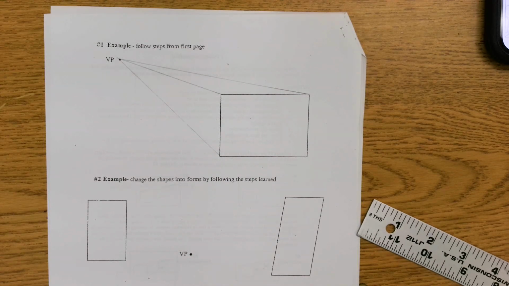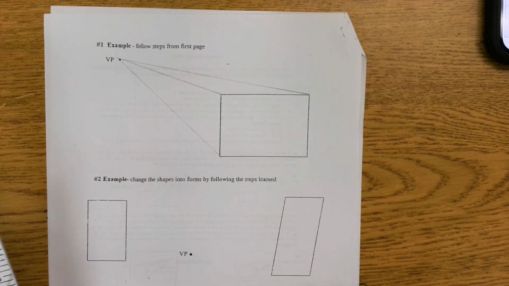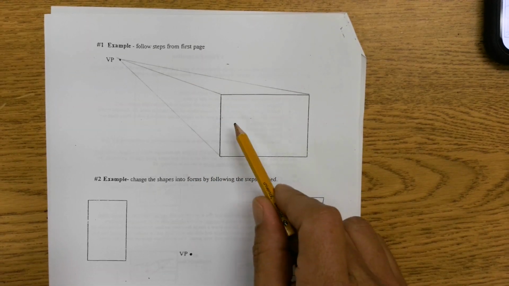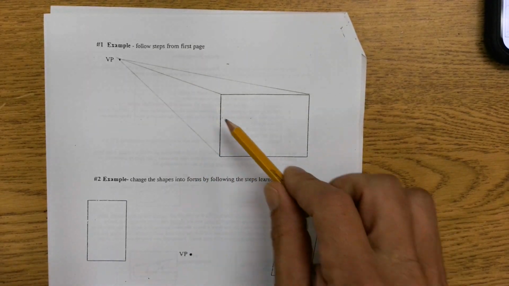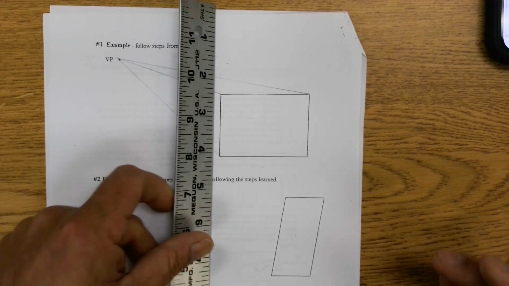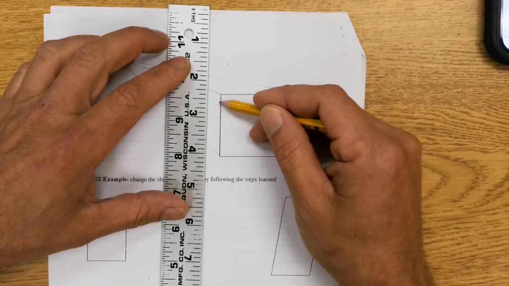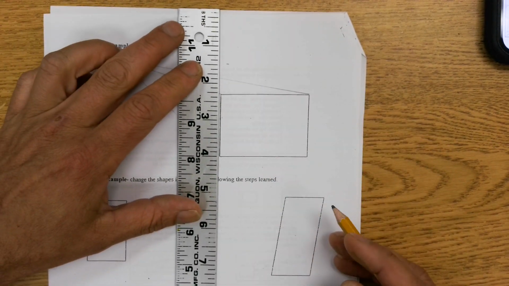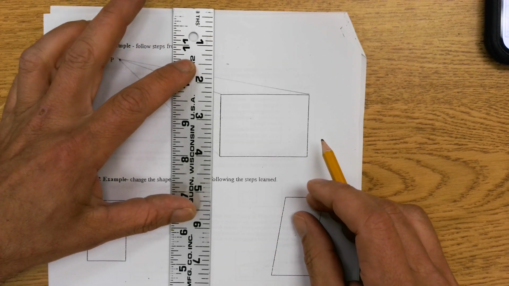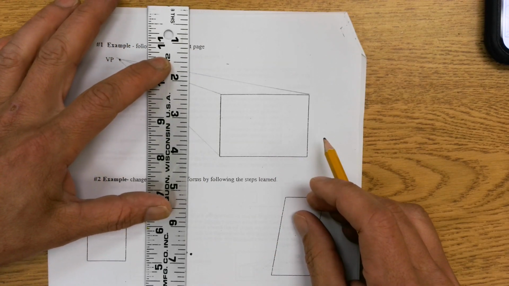All right, so now we have to finish the side of our box. Right now, we've created the box, but it goes on forever and ever until it vanishes at the vanishing point. So we're going to take our ruler and line it up with this vertical line right here. Then we keep our ruler parallel with that line and slide it back.